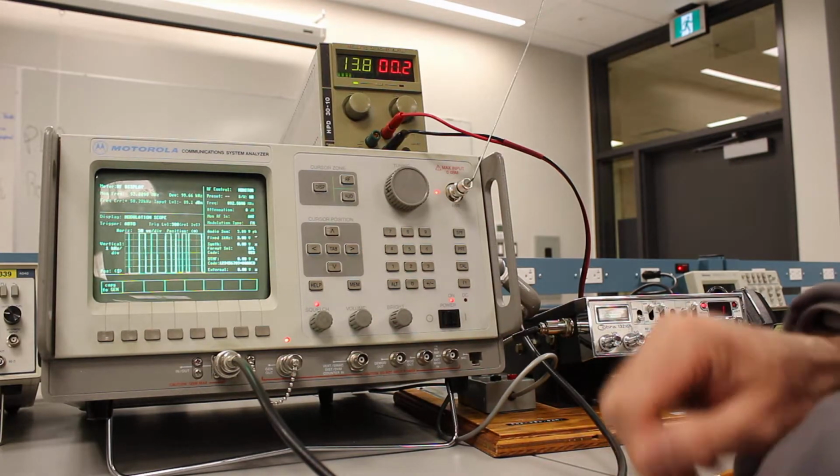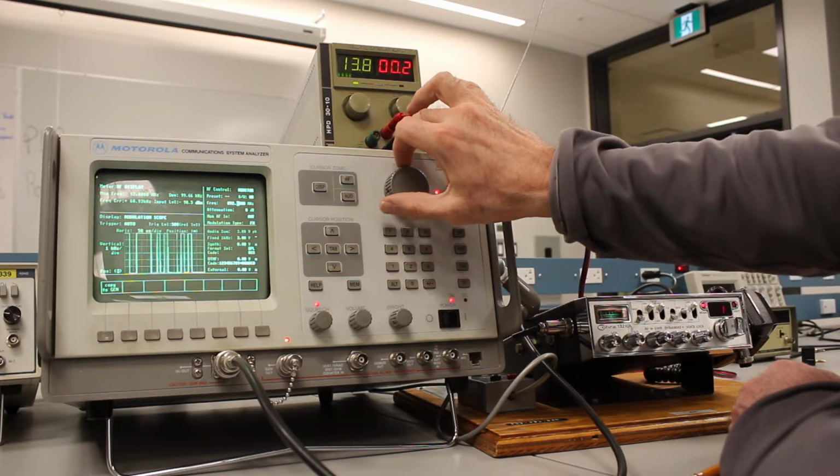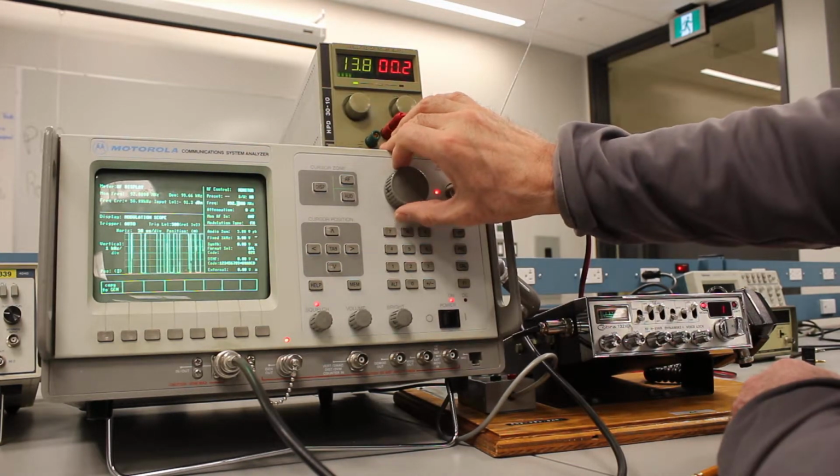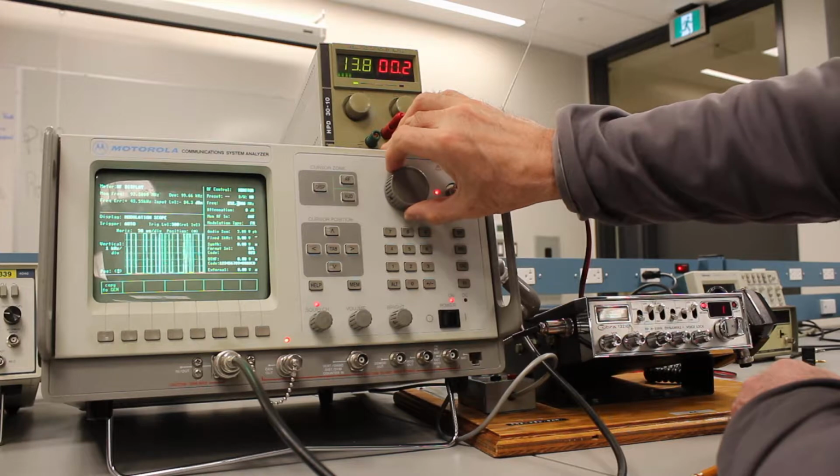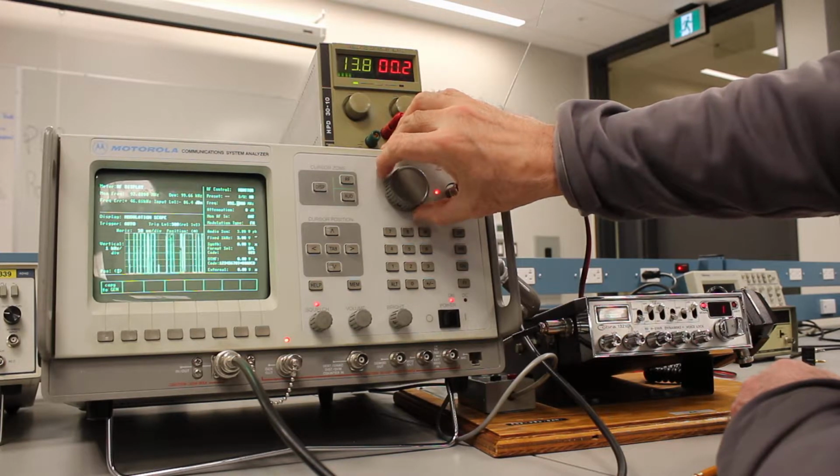You might hear something at that location, but we also notice there's a fair bit of clipping going on. Let me go and look for another.